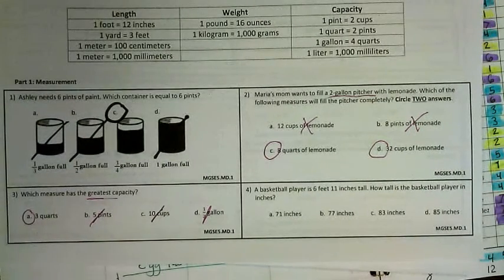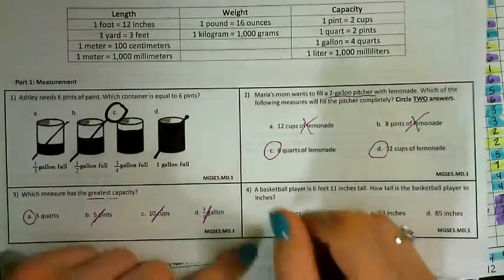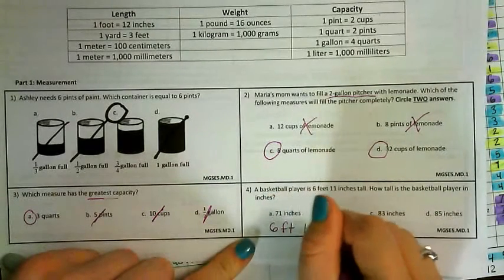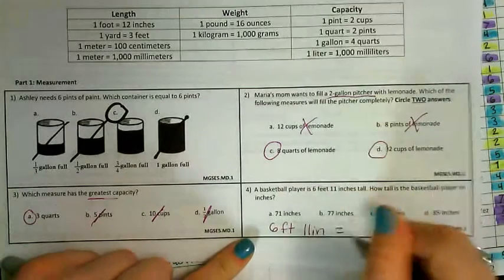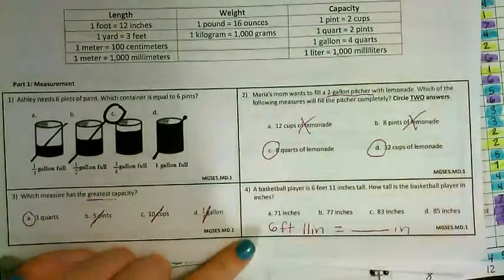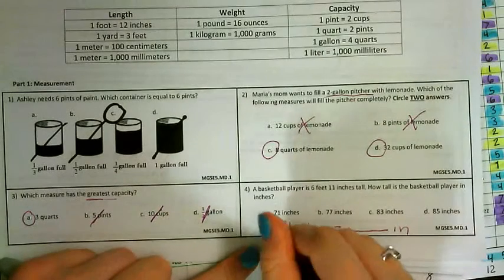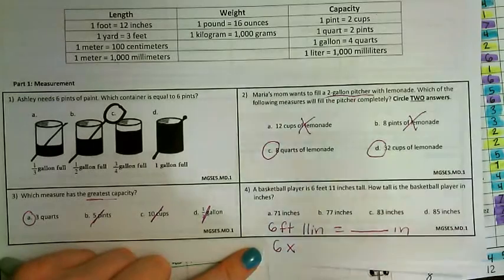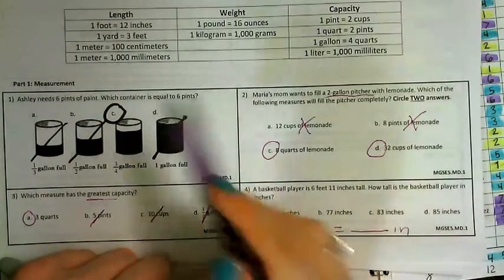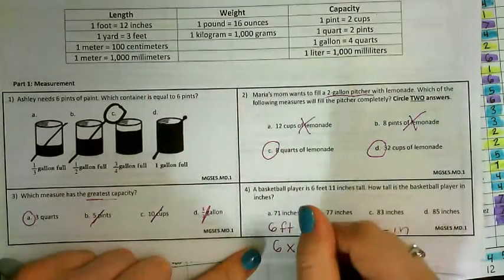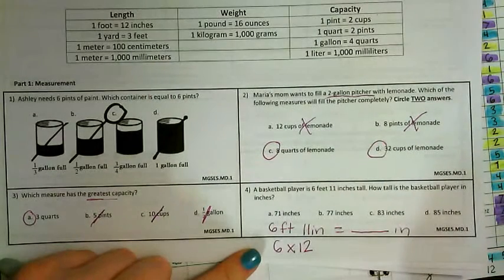And number 4. A basketball player is 6 feet 11 inches tall. How tall is the basketball player in inches? All right, so finally we're moving away from capacity. I've got 6 feet 11 inches, and I'm trying to get to just inches. I'm going from feet to inches, from big to small, so I'm going to need to multiply. I see that in 1 foot there are 12 inches. Big to small, multiply it all. I'm going to multiply by 12.